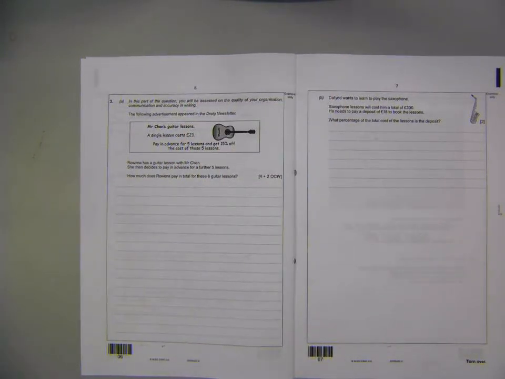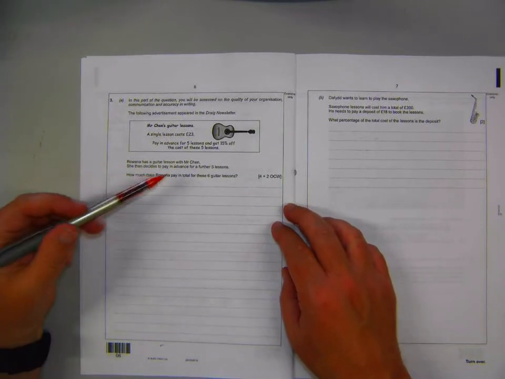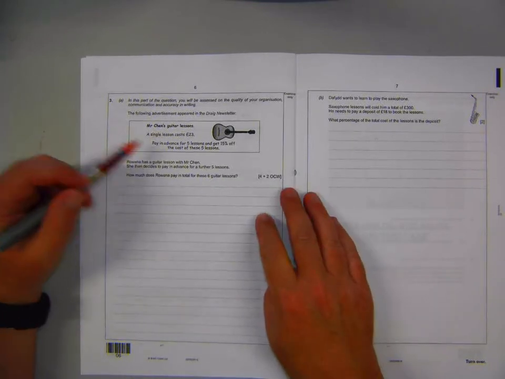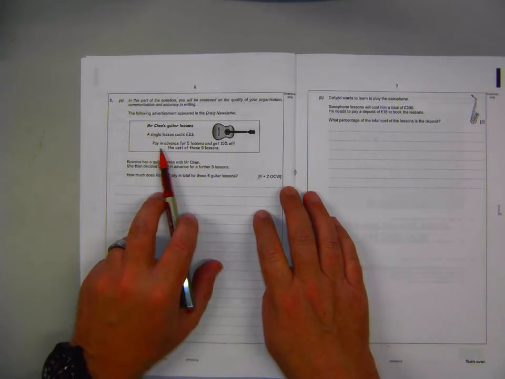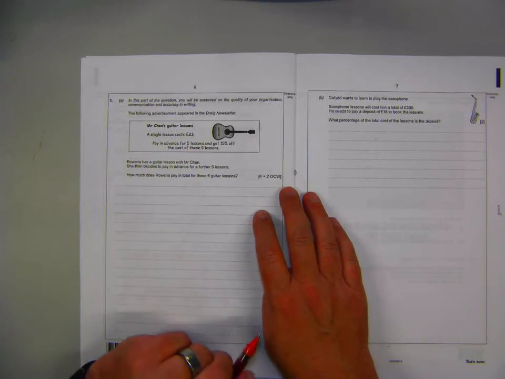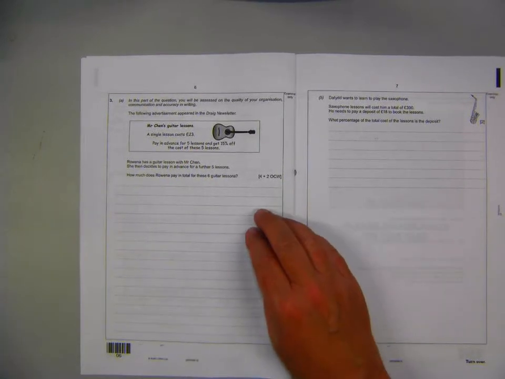So this is a non-calculator paper, so all those percentage techniques I was teaching you this morning you can't use here. This is where you do have to find the 10%, 5% and subtract it. So the first thing we need to do is work out what the total cost of those 5 lessons would be, and then take 15% off it.